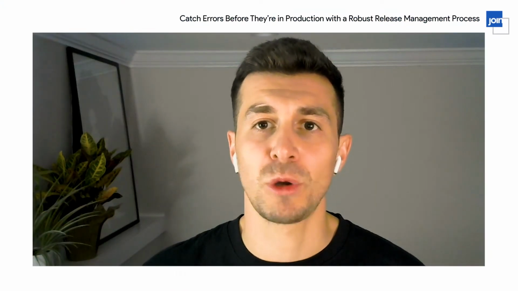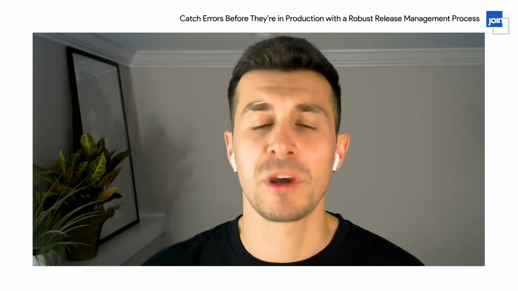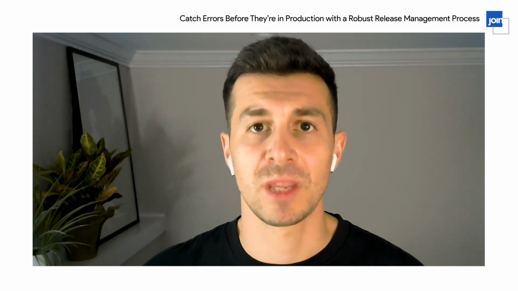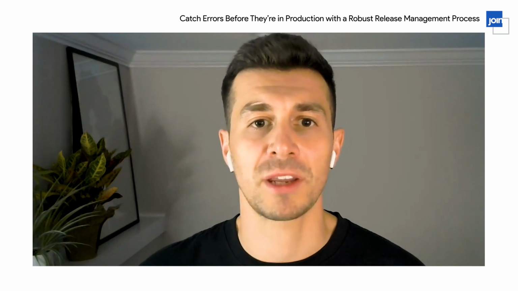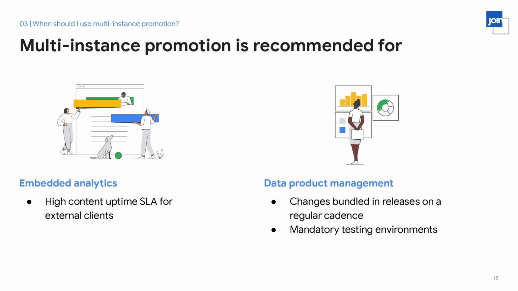Now that we've described what this promotion looks like, let's talk about when we should consider it. Managing multiple instances will require a strong development team with knowledge of Git and the Looker API. We strongly recommend that you have a deployment strategy in place before embarking on this path. This type of architecture is ideal for customers who are embedding content in external applications or who have strict corporate policies regarding development operations. This includes use cases where Looker is being used by clients to expose data to external customers that have uptime SLA requirements where content cannot be broken and temporary downtime is not acceptable.